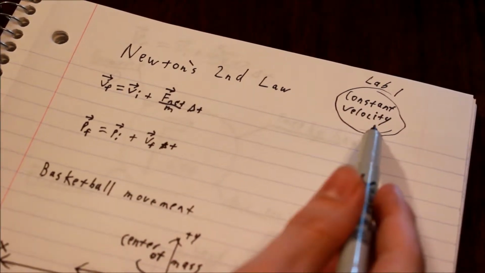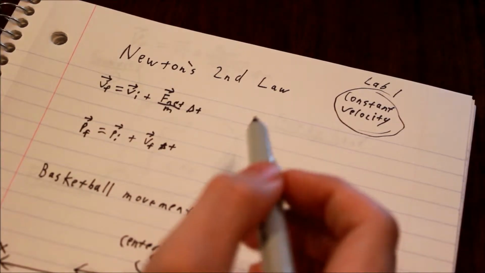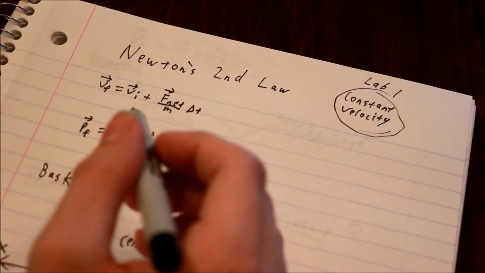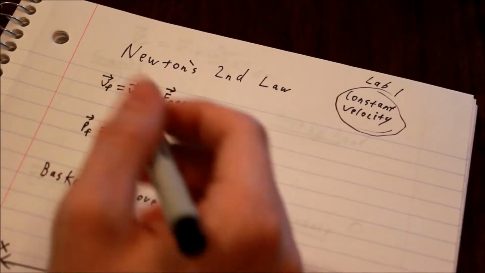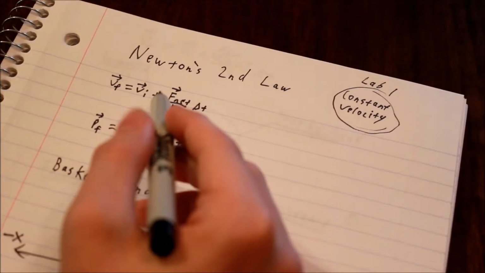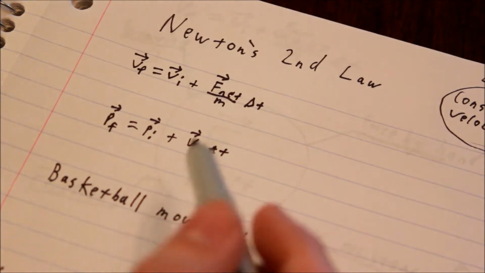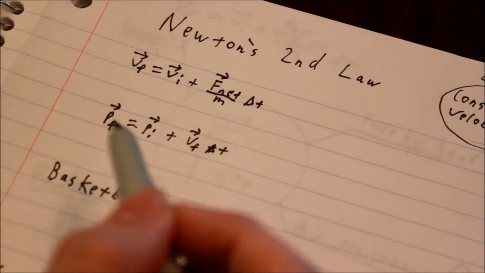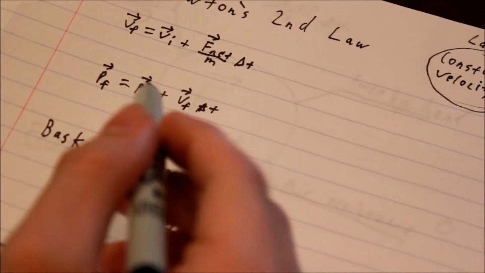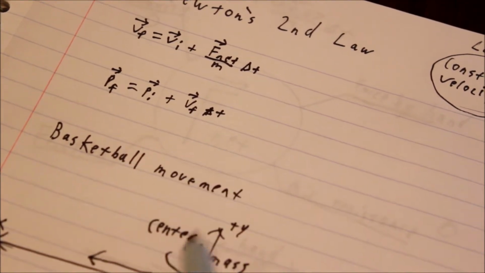Constant velocity can be found using Newton's second law, or can be measured that way. And there are two main formulas that we need to use for this lab. First, finding final velocity, where final velocity equals initial velocity plus net force divided by mass times the change in time. And using the final velocity, we can predict positions, with final position equaling the initial position plus the final velocity times the change in time.